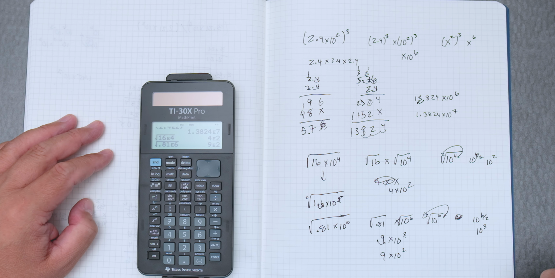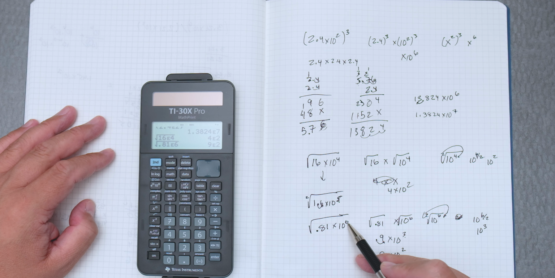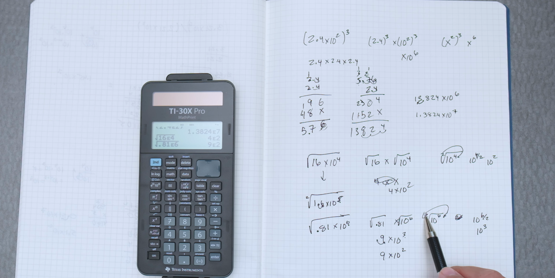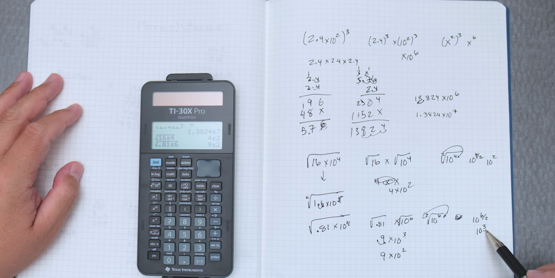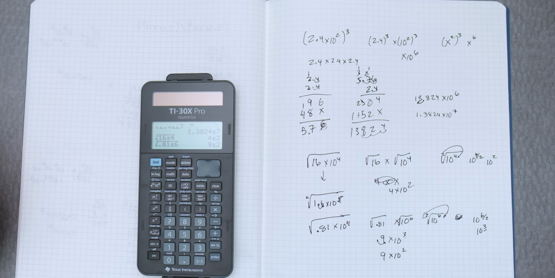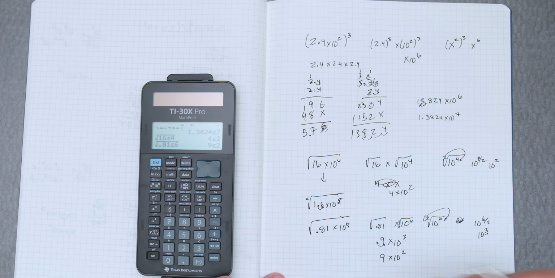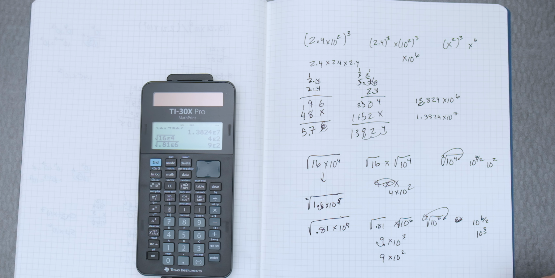Okay. So the secret here is that this exponent, right, needs to be even so that you can easily have an integer. So most of these problems will turn out nice. Of course, there are situations where you don't know the square root of some number, and if they let you use the calculator, then it'll be much easier to do, of course.